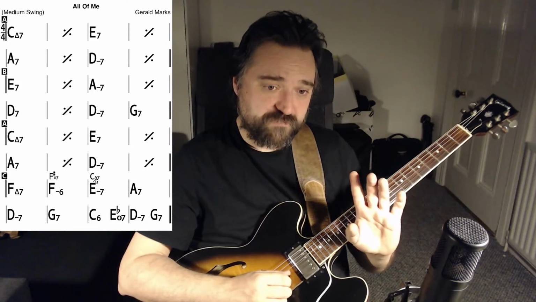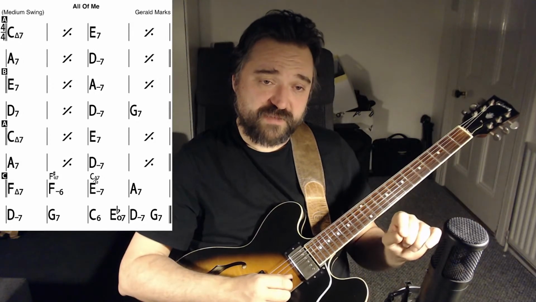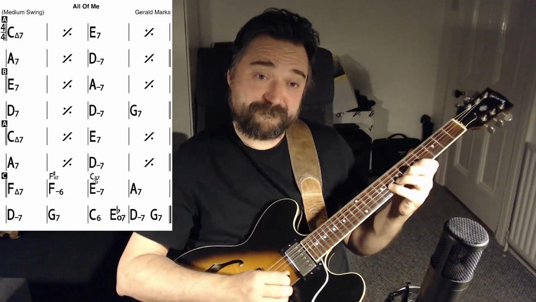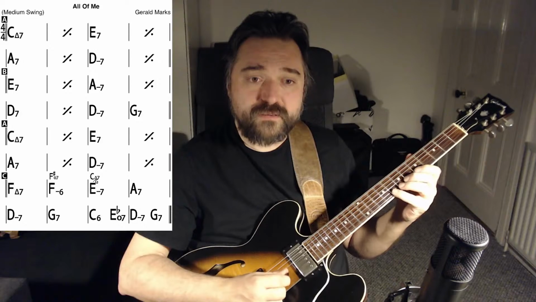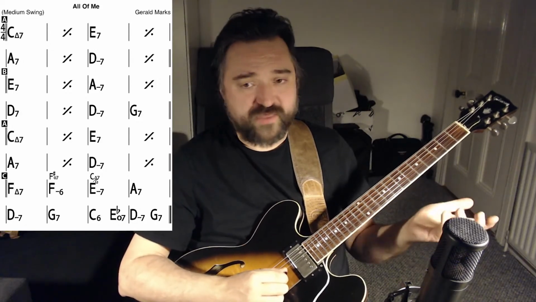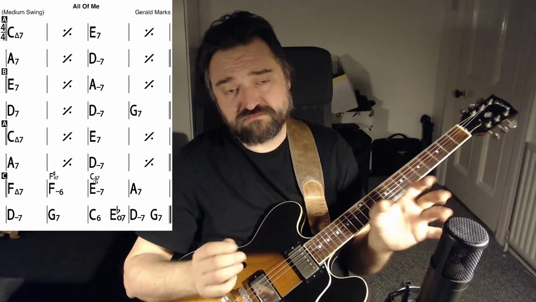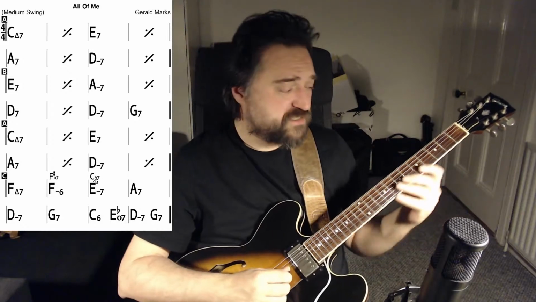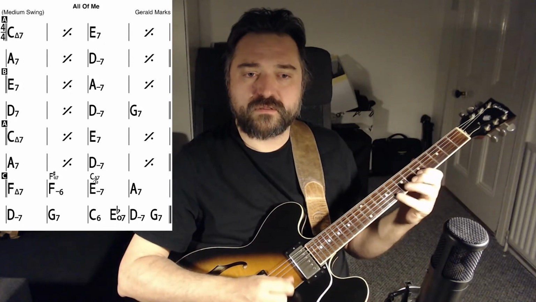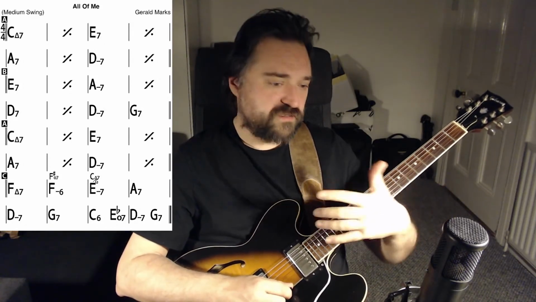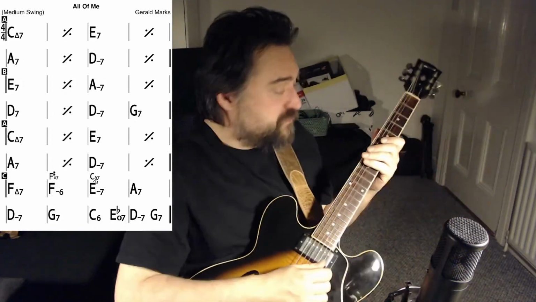On top of that, we are perfectly allowed to do a chromatic approach from below to any note that we play, and we can think of it as an articulation tool or melodic tool. Doesn't matter. And any combination, any variant of these notes. Let's see how it sounds in the context of chord comping.